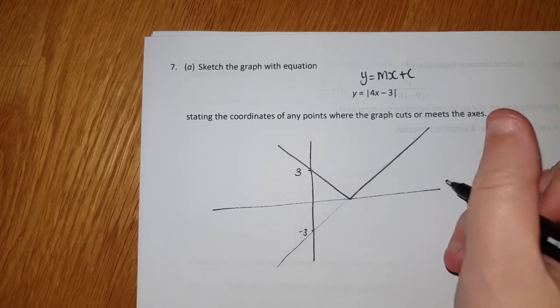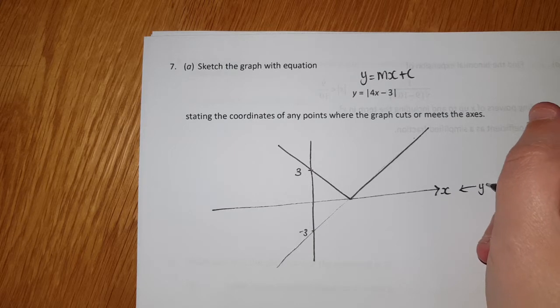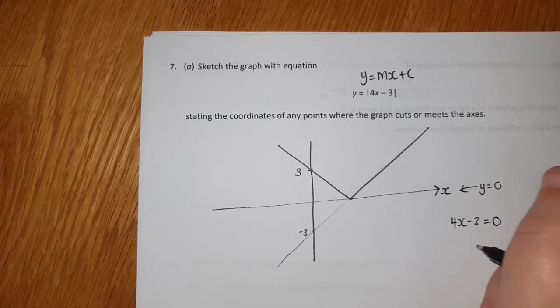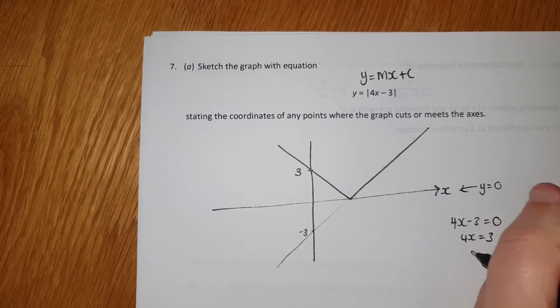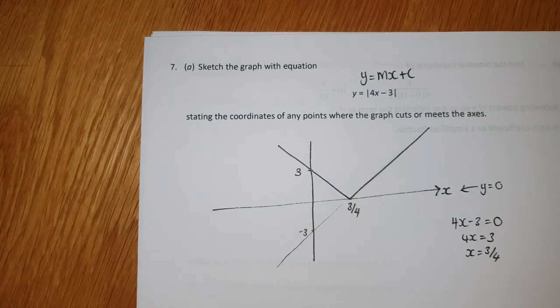To work out this one, you are on the x-axis. So we know on the x-axis, y is equal to 0. So if you just put 4x minus 3 is equal to 0, 4x is then 3, and so x is 3/4. So I know that point there is 3/4.